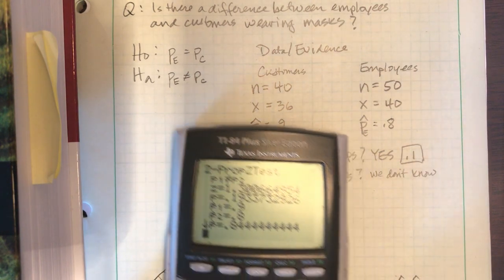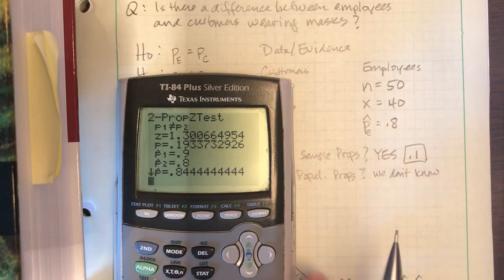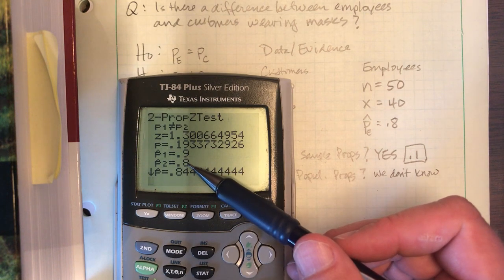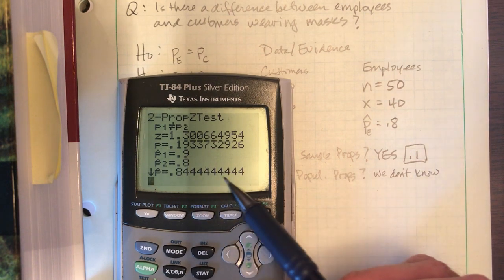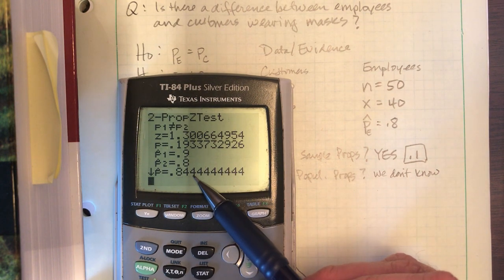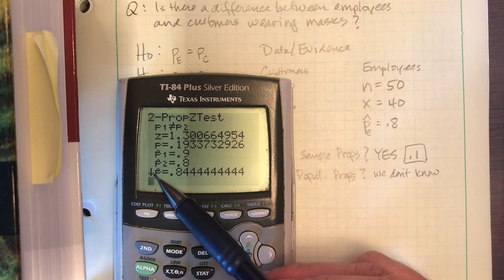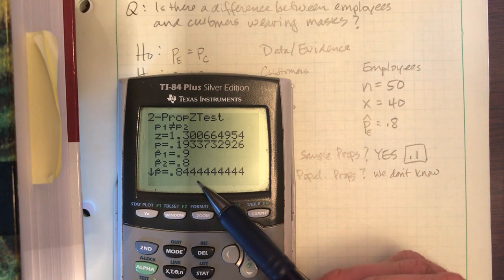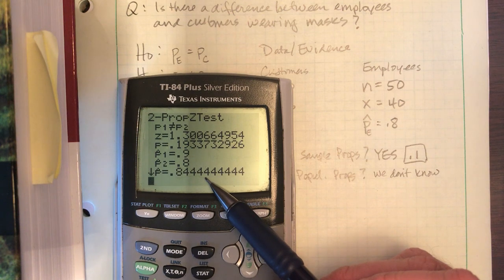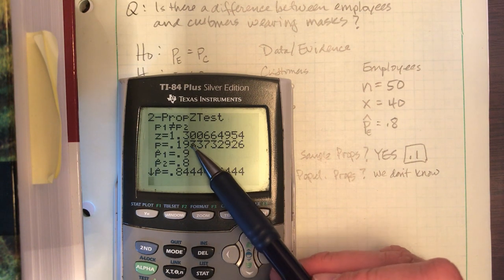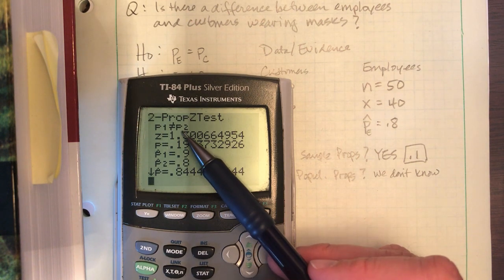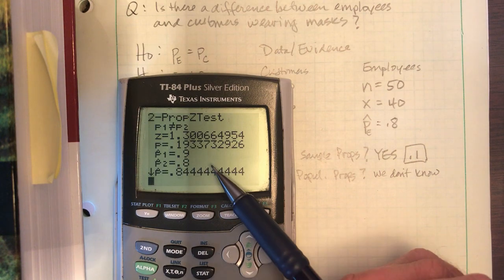Just let's point out a few things on this screen that we've already seen before. First of all, my two p hats, 90 and 80%. Where's that 84% coming from? This is what's called a pooled proportion. We don't need it. It's not a big deal unless we were using formulas, so you can ignore that one. The p that matters for us is this one. That's the same p-value we've met already, and above that is our test statistic, the z-score.